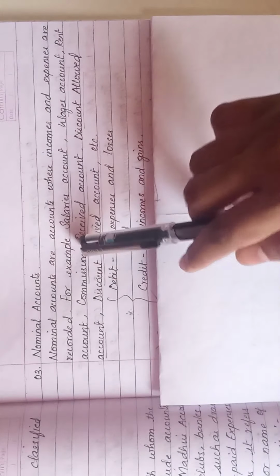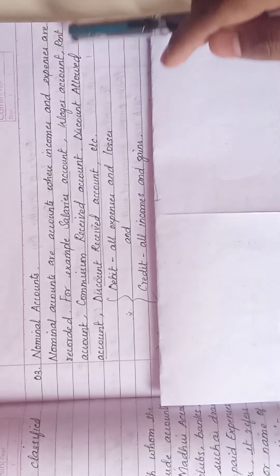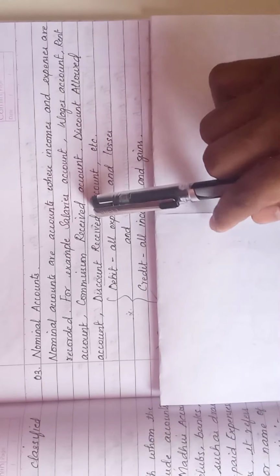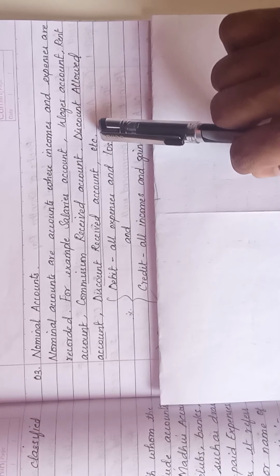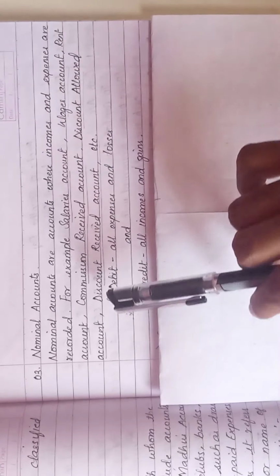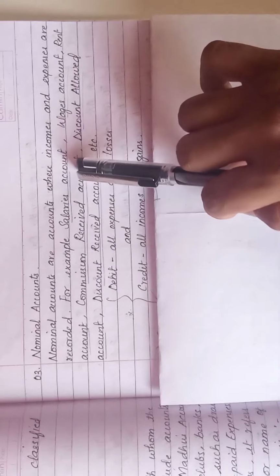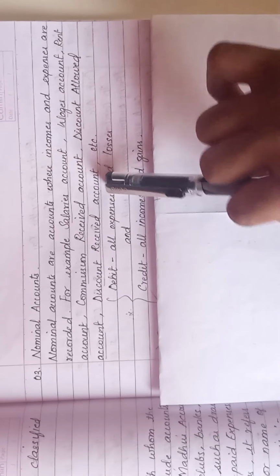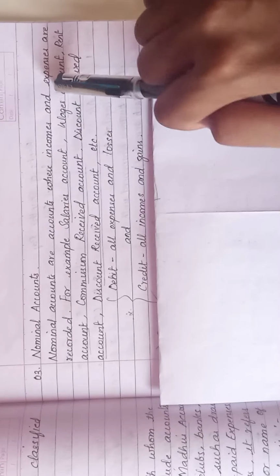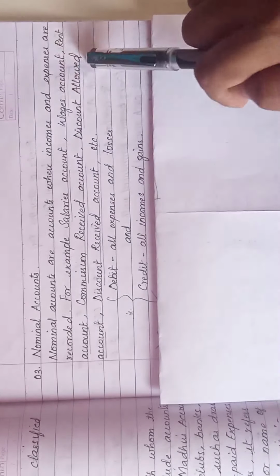The third type of account is nominal account. Nominal accounts are accounts where incomes and expenses are recorded. Wherever incomes and expenses are recorded, it is termed a nominal account. For example, salaries account, wages account, rent account, commission received account, discount allowed account, discount received account, etc. Here, the incomes are commission received account and discount received account. Expenses are salaries account, wages account, rent account, and discount allowed account.